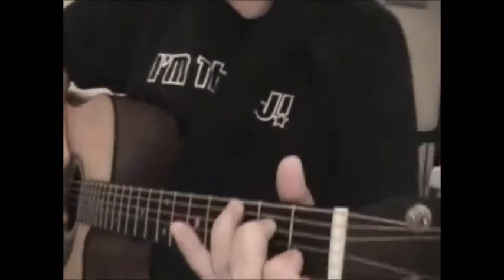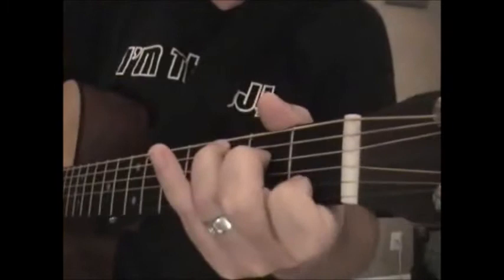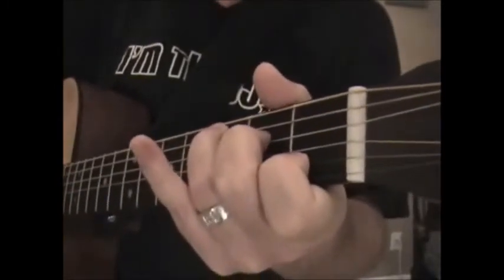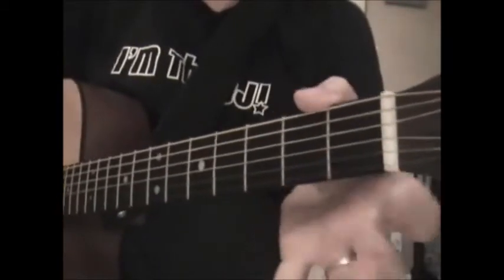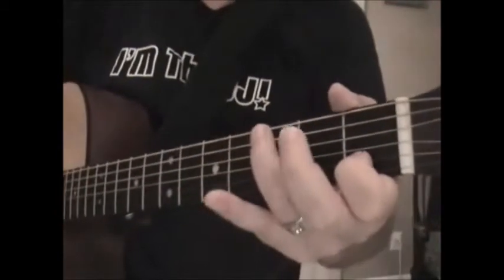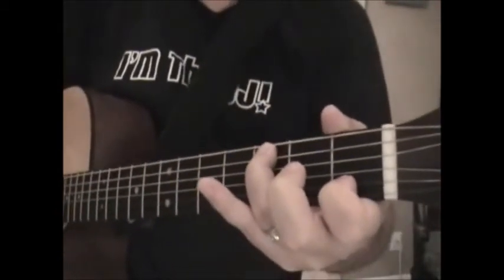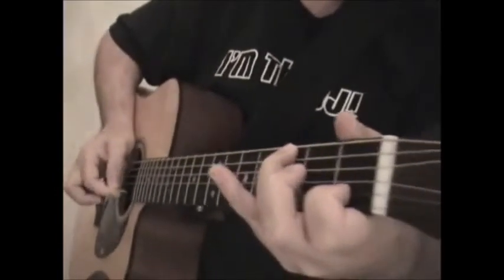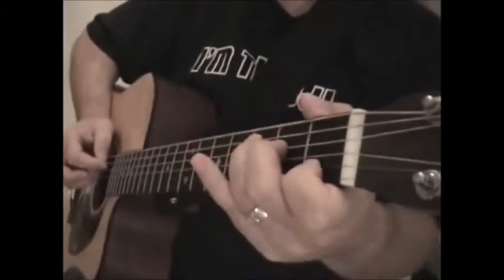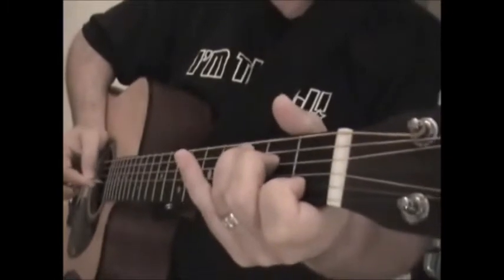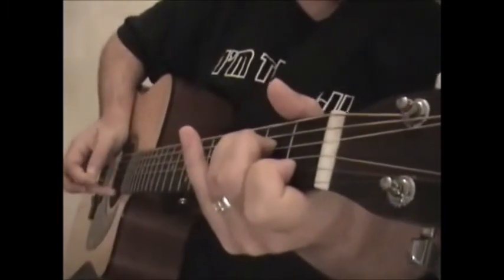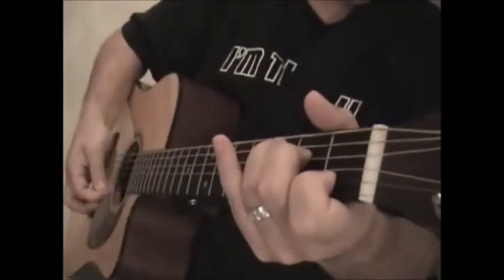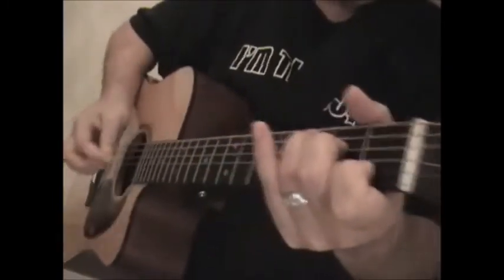And then we're just making another root by putting, just like I showed you, our first finger on the 1st fret of the B string, which takes it from a B to a C, same as the octaves. So we have root, third, 5th, our octave root, and our octave third.